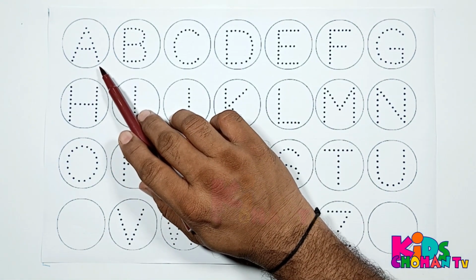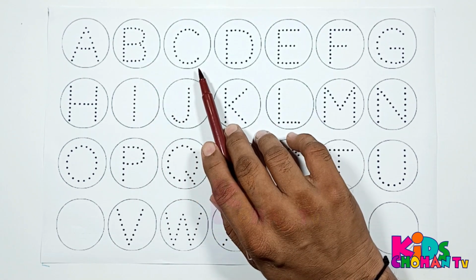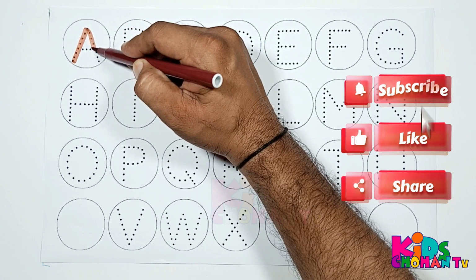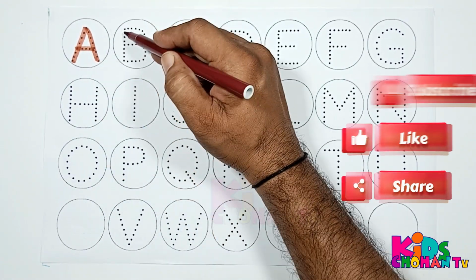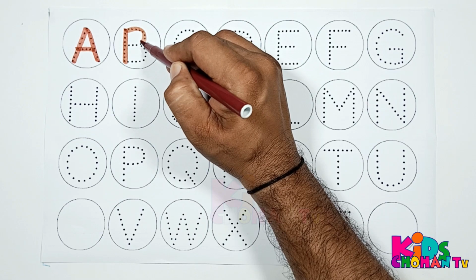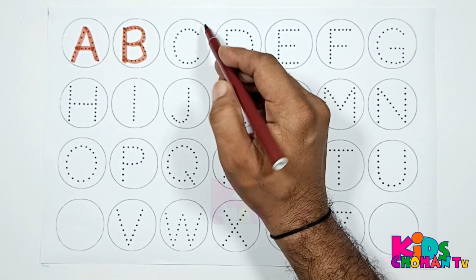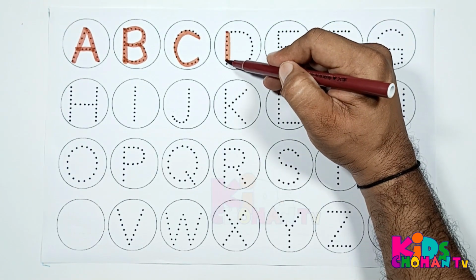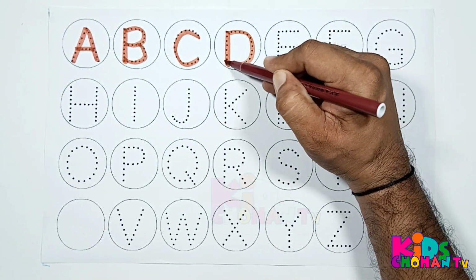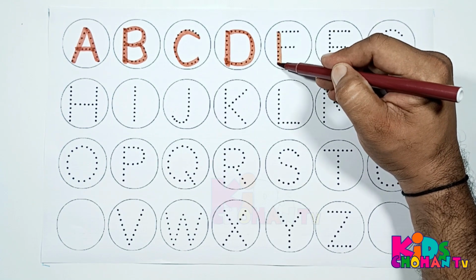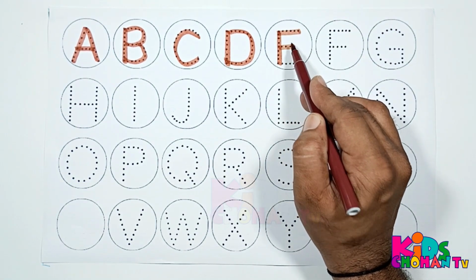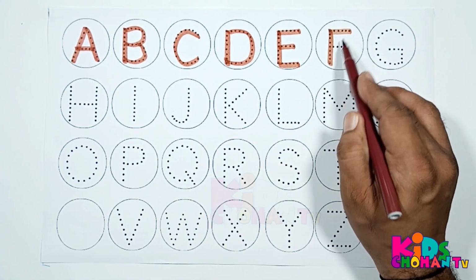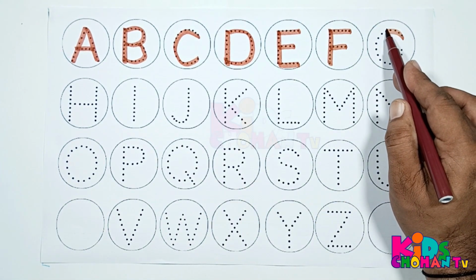Kids, we will trace A, B, C, A to Z. Let's trace A. Now we are tracing letter B. This is letter C. Now we are tracing letter D. This is letter E. Now we are tracing letter F. This is letter G.